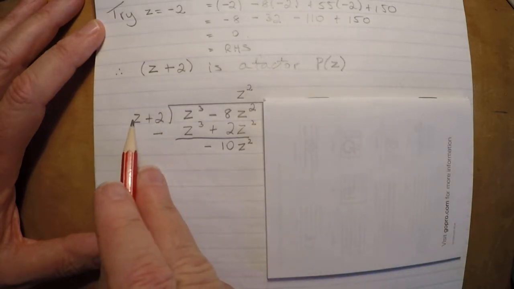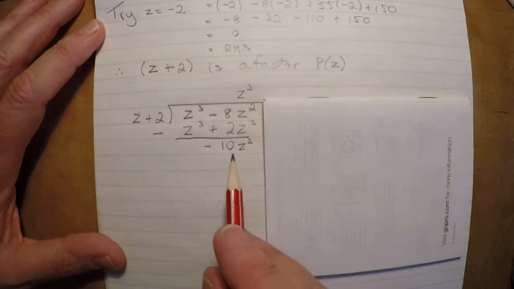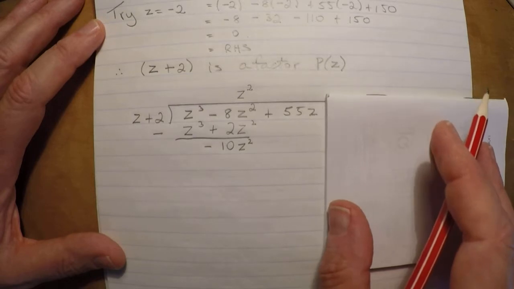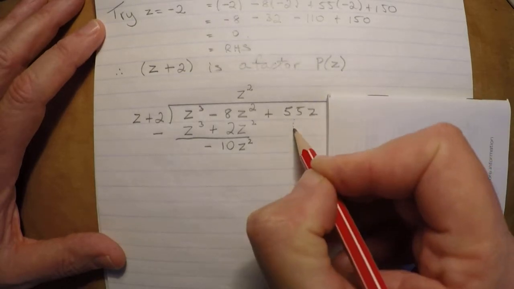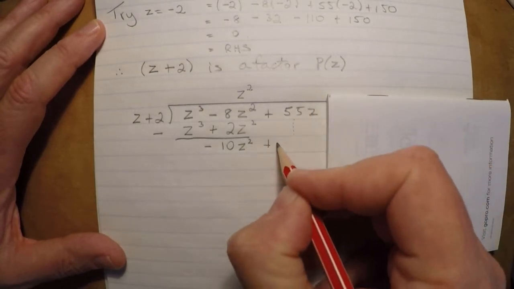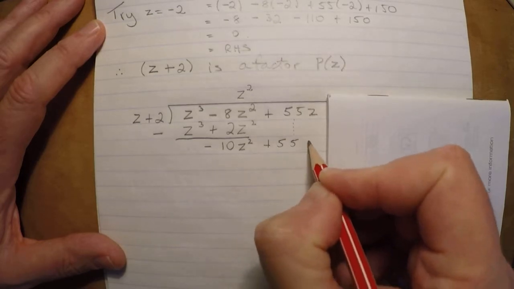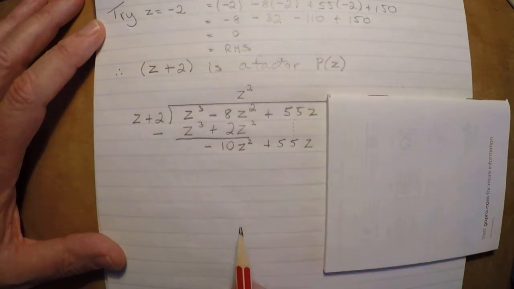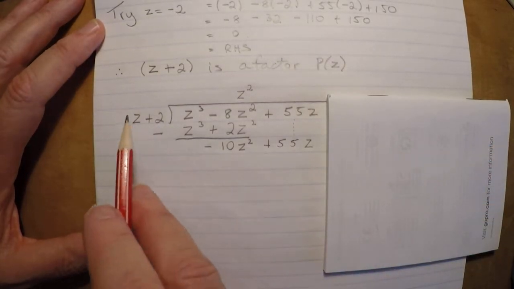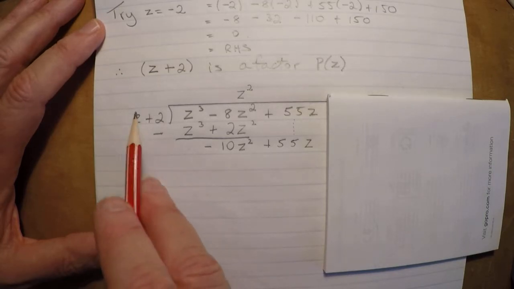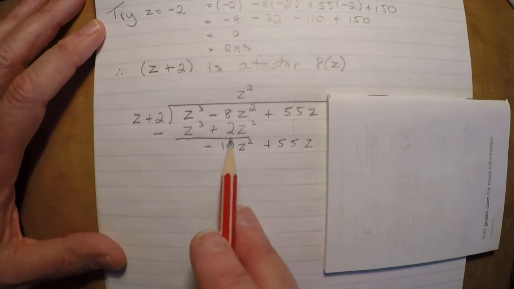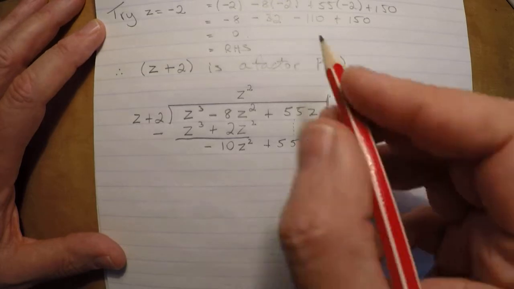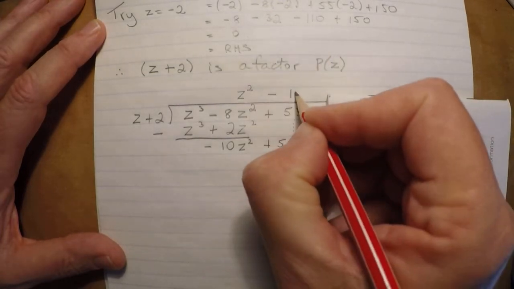There are two parts to this. There's only one part here. We will have to move the next term down. Plus 55z. And we repeat the process. We think what would we need to multiply by z to get negative 10z squared? We'd need to go negative 10z.